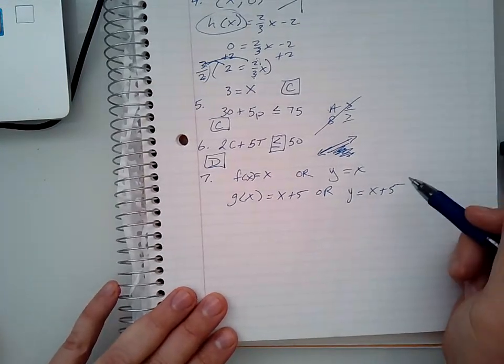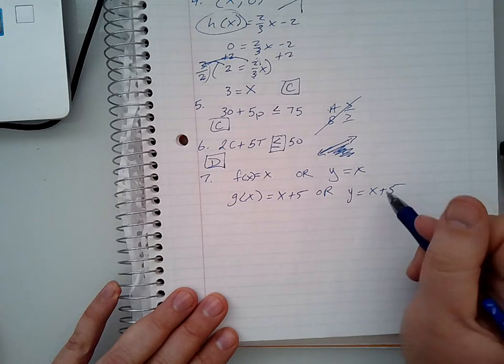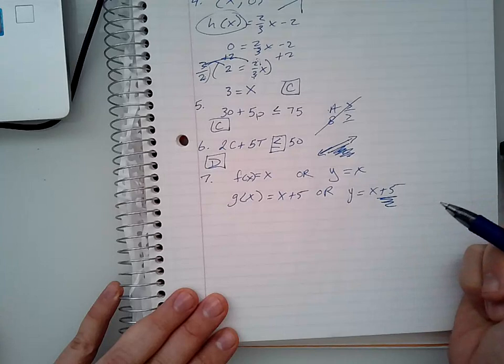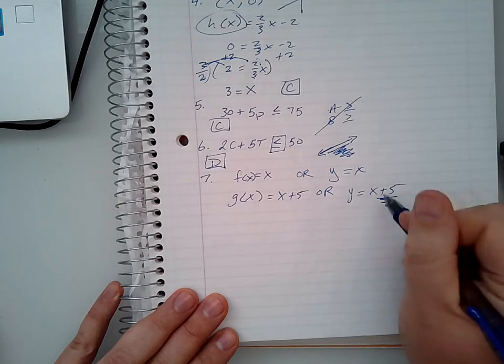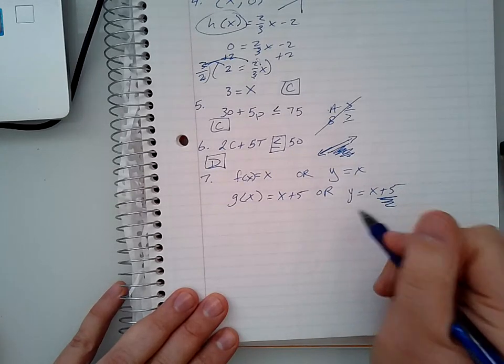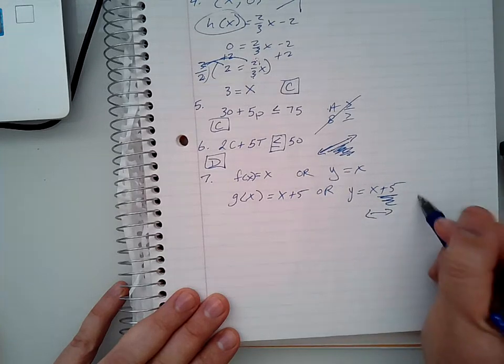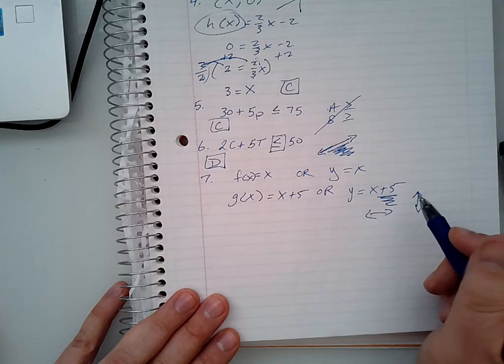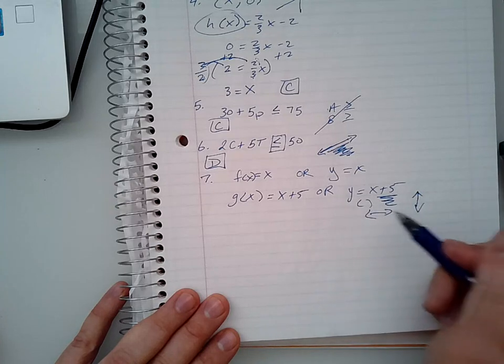Well, I know that both of these are linear equations, and the only difference that I can see here is this plus 5. We talked about a couple of different things that this plus 5 could mess with. Is it moving left and right, or is it moving up and down? Our question between left and right and up and down is parentheses, if you recall.